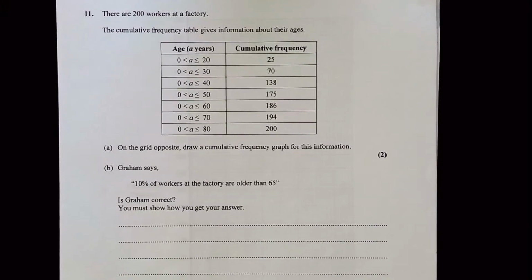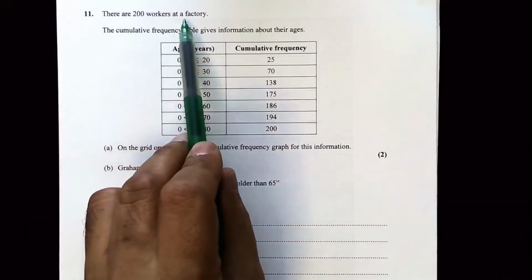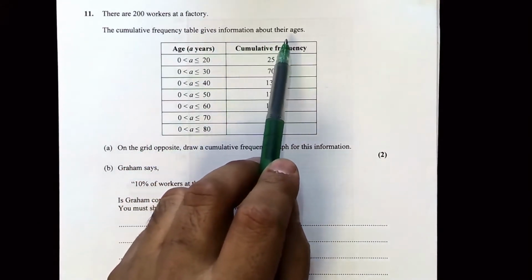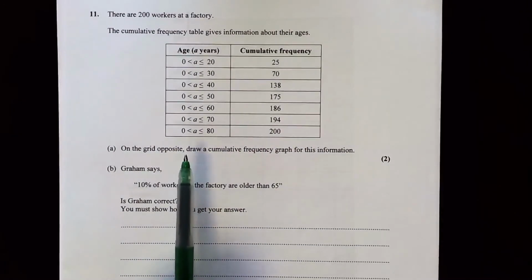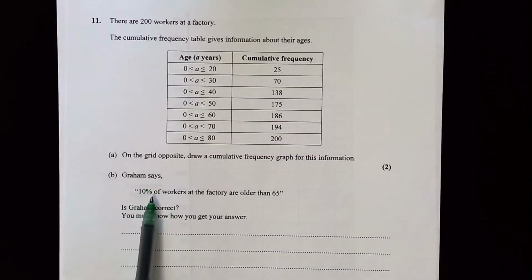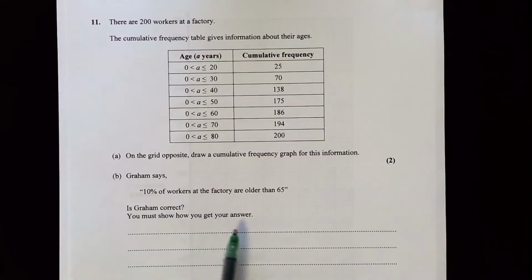Question 11 is on cumulative frequency, and the question reads: there are 200 workers at a factory. The cumulative frequency table gives information about the ages, and there's the information in the table. On the grid opposite, draw a cumulative frequency graph for this information. And part B, Graham says 10% of workers at the factory are older than 65. Is Graham correct? You must show your working out.